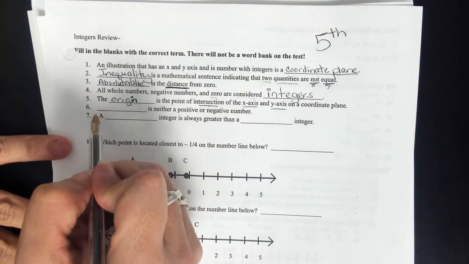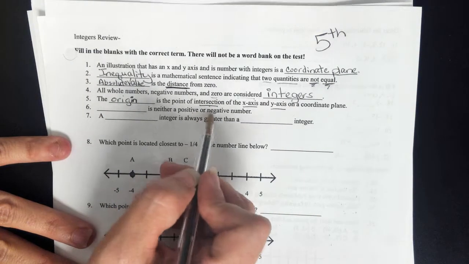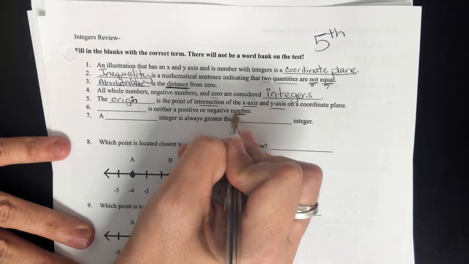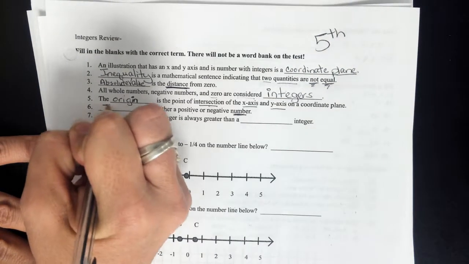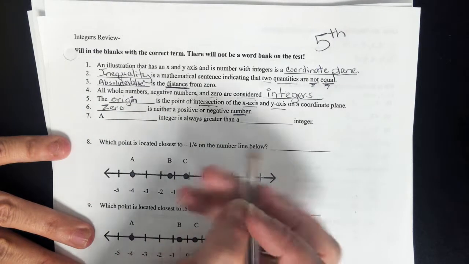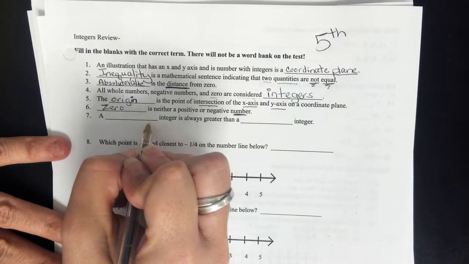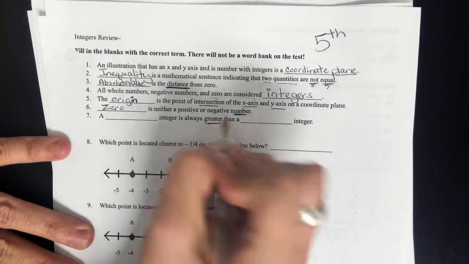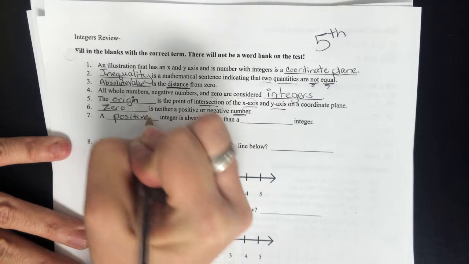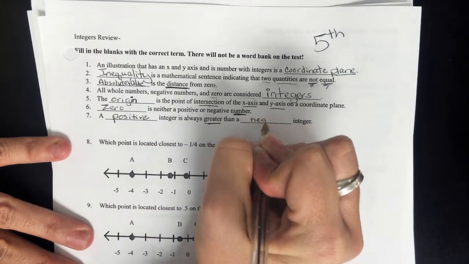Okay. Number 6. Blank is neither a positive or a negative number. 0. Guys, what's the only number in your list? 0. See if that helps. The next one is positive and negative. Okay, so what integer is always greater, positive, than the other one? Negative.